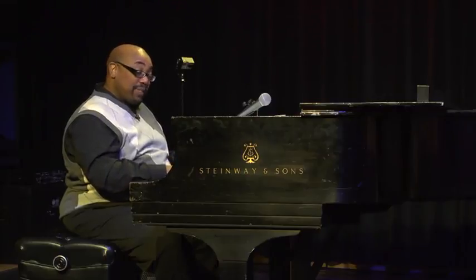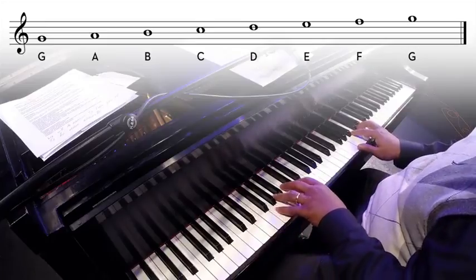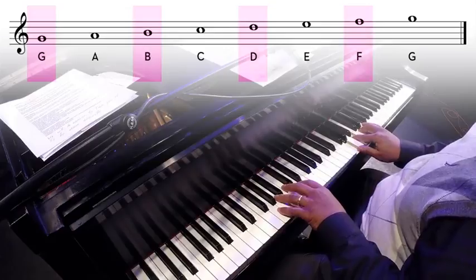The next chord to the blues is a G7. So that would be a G dominant 7. G, B, D, F. That's the flat 7, the F natural.